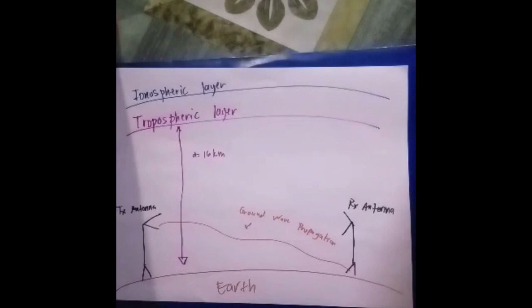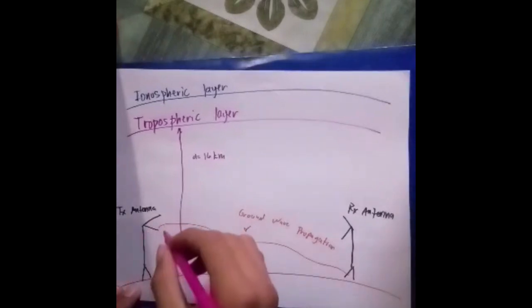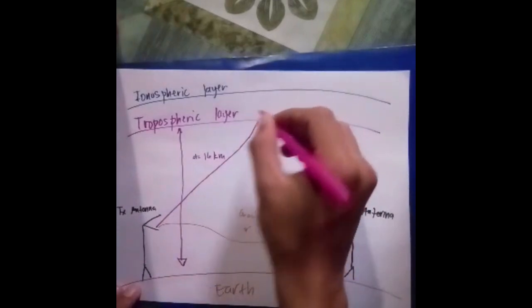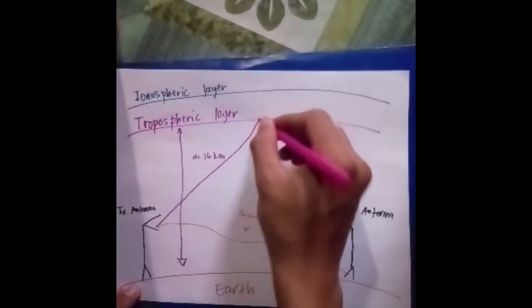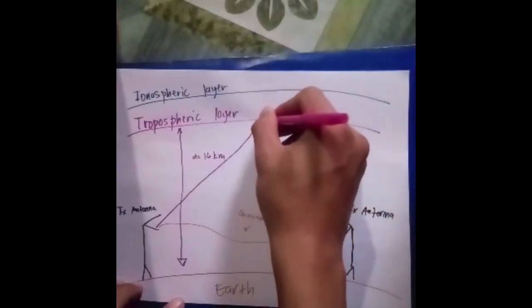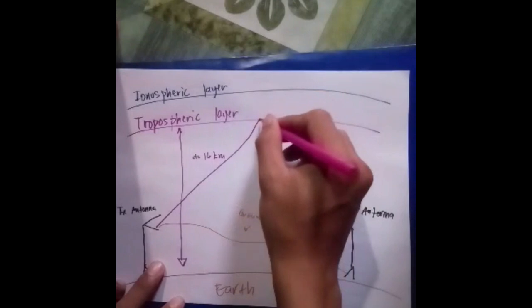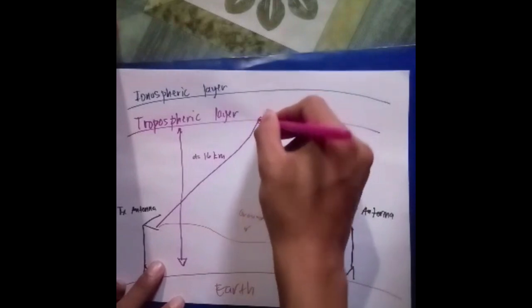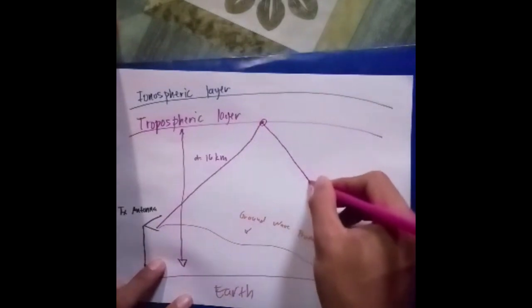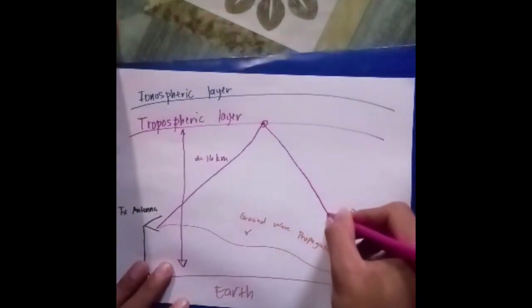Tropospheric propagation works when the transmitting antenna sends signals to the tropospheric layer, and after scattering, those signals reflect back to the Earth's surface, and the receiving antenna receives those signals.